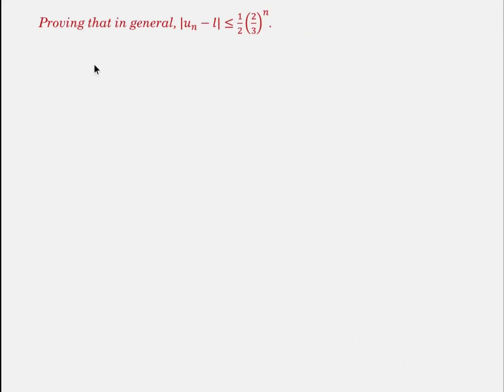We are also required in this part to prove that in general the absolute value of un minus L is less than or equal to half into 2/3 to the power n. This proof, to do it directly, may not be easy, so we rely again on an indirect method, namely proof by mathematical induction. To begin, we let p of n be that statement and then seek to prove that p of 0 is true.